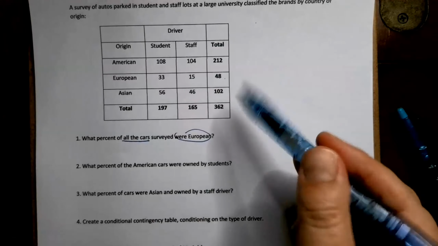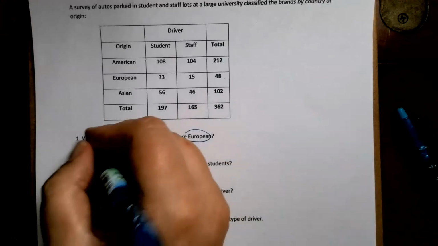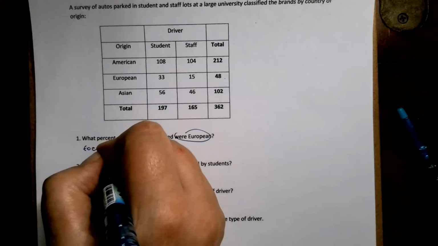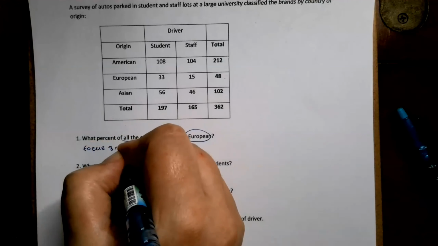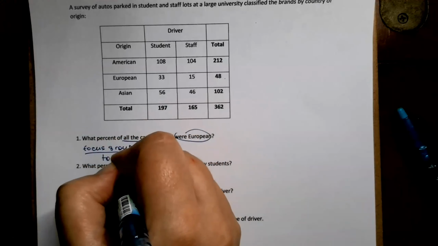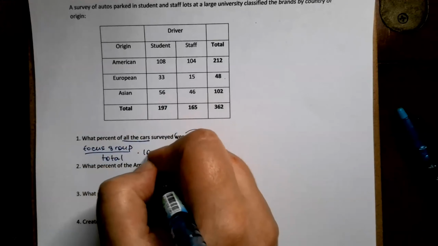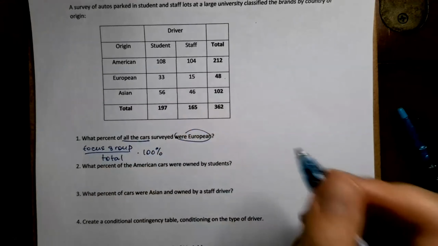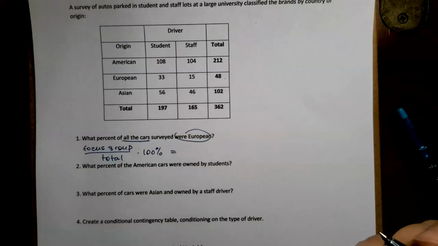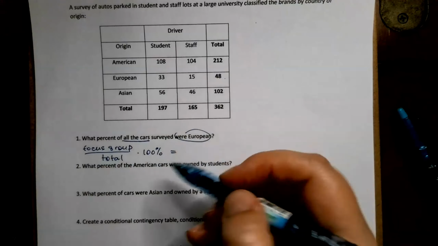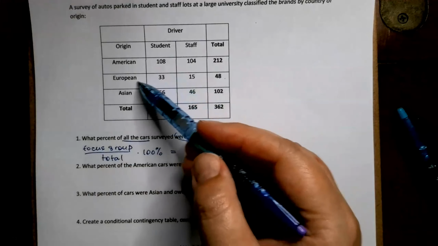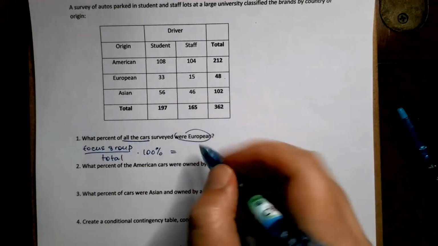So again, the formula for figuring out percentages is our focus group divided by the total, multiplied by 100%. Our focus group here is European cars, and we have 48 of them.